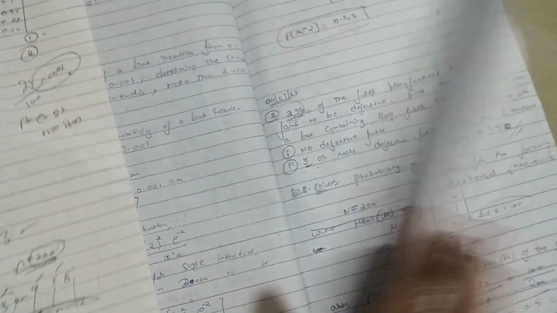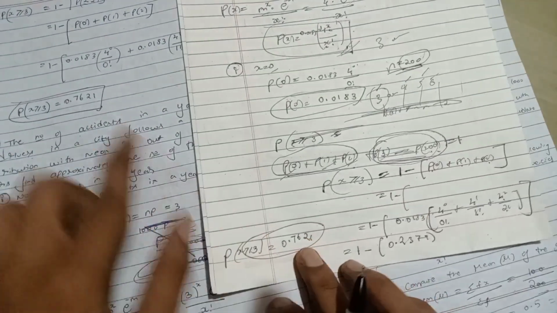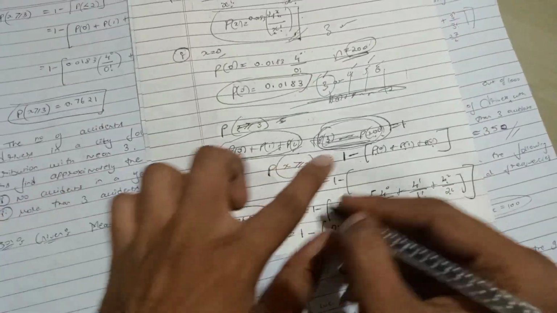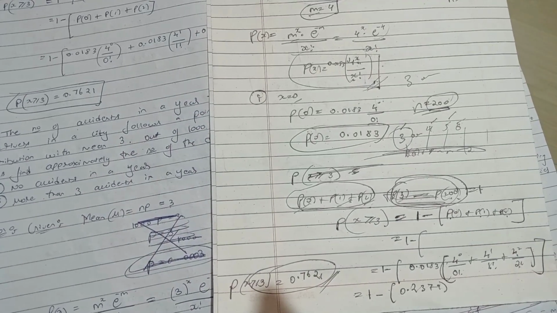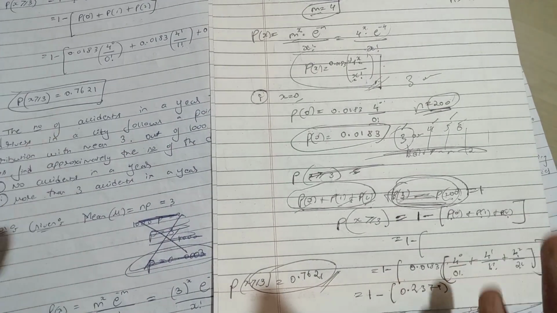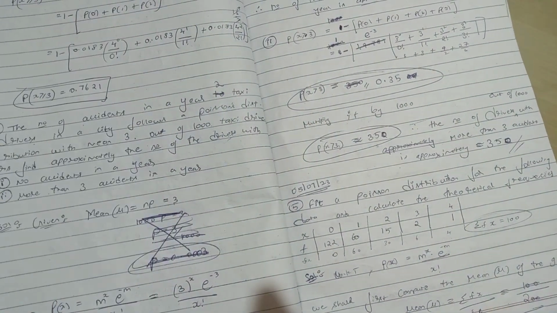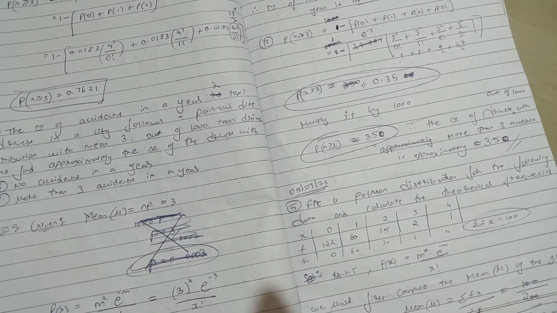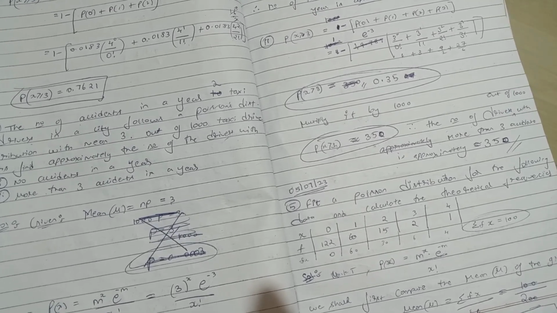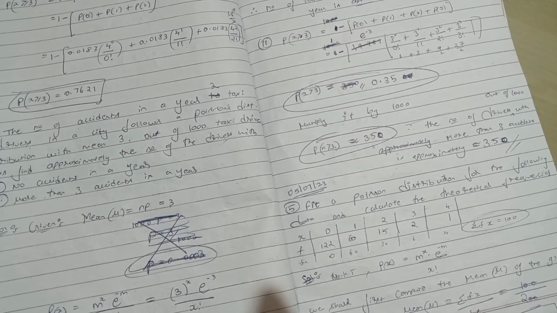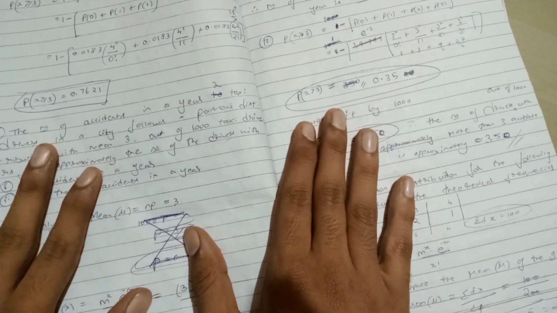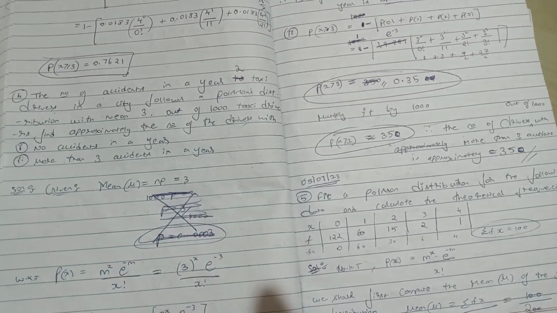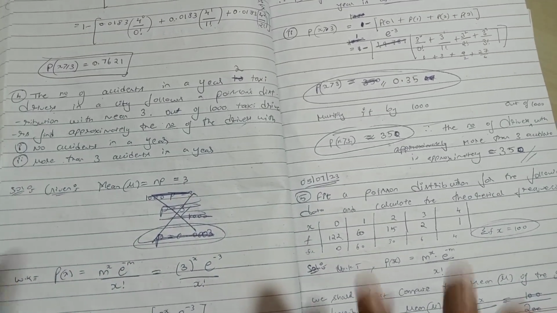Am I right? Yes, 0.7621 is my answer. So this will be the probability for 3 or more defective fuses among the collection of 200 fuses manufactured by a firm. So this is the problem of Poisson's distribution. I hope you are clear. I tried as much as possible to go in depth with this, so that you should get my point. I hope it's clear for you.